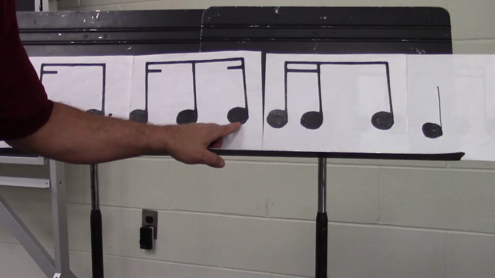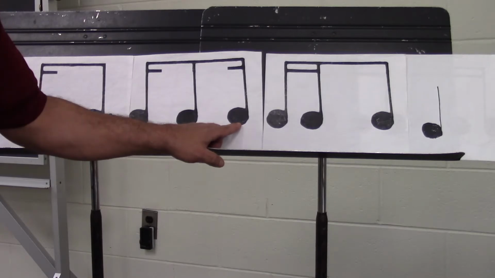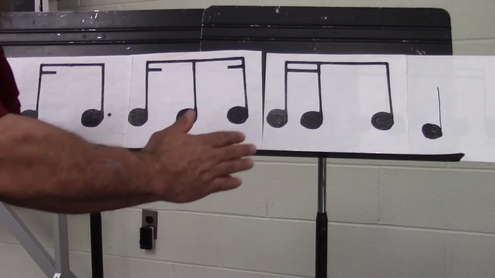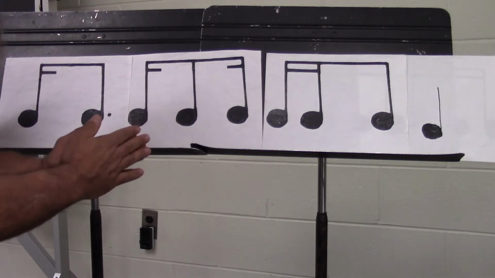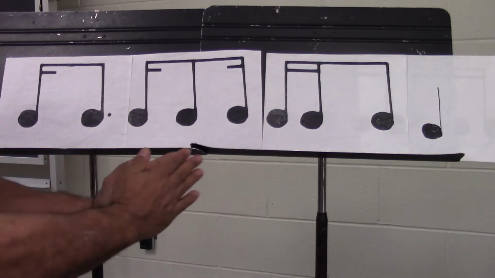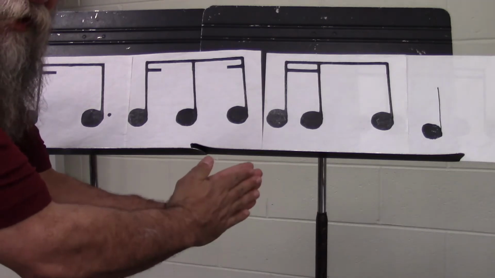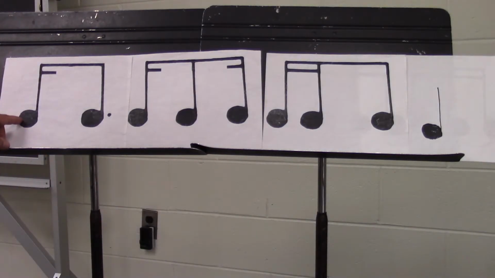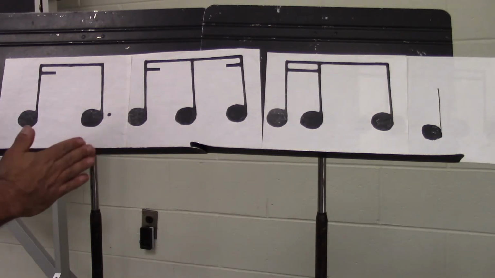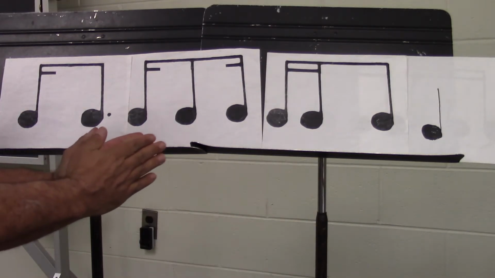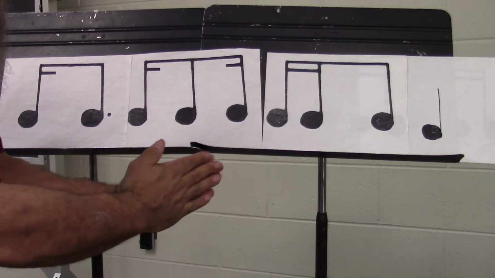What about this 16th note? What count goes there? Let's do that. Ready? Go. Let's clap and count just this card from 2. Ready? Go. 2 E and. Let's clap and count from the beginning. Ready? Go. 1 E and 2 E and.